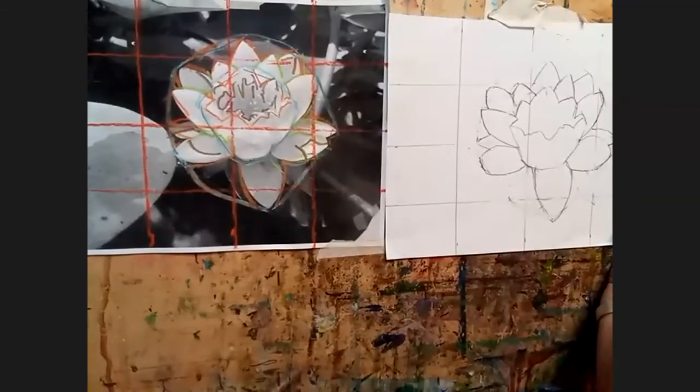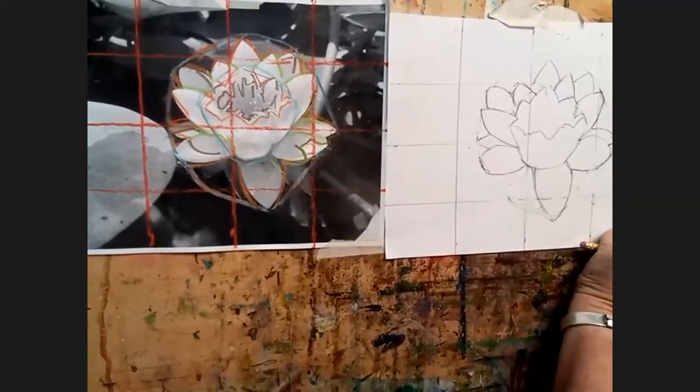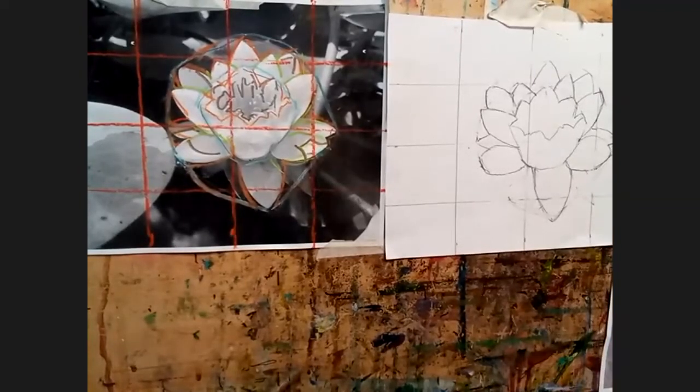Oh, I think I just realized this petal is a shadow. It's a reflection. I don't think I realized that until just this minute. It's a reflection of this one here. Okay.